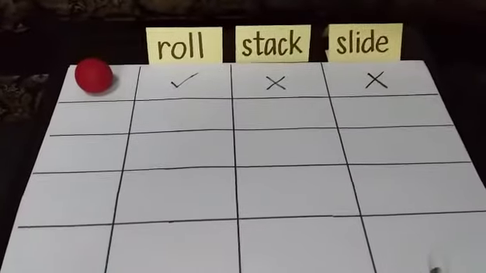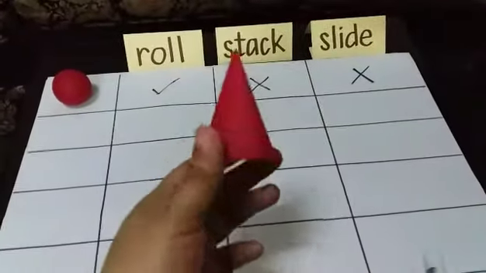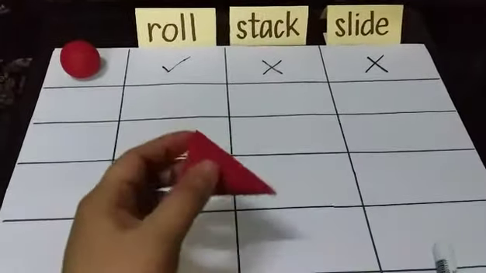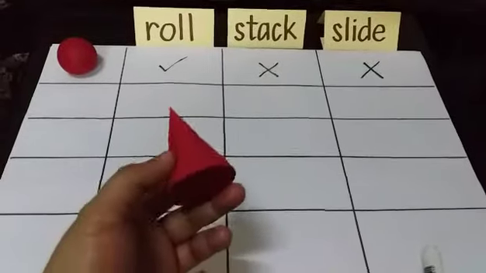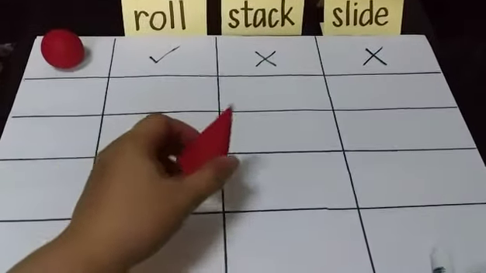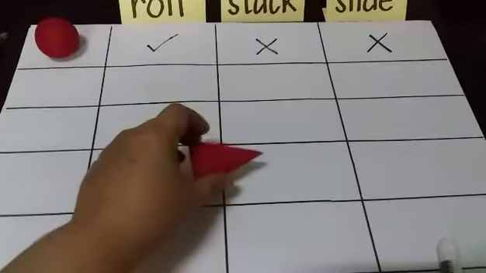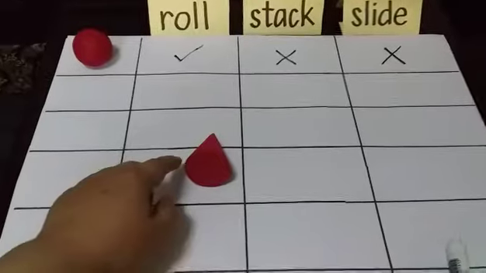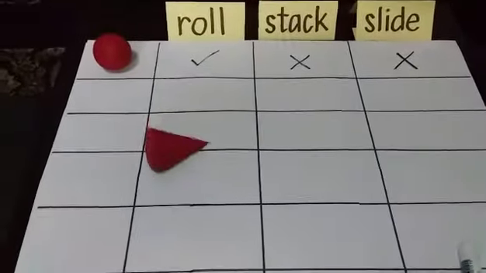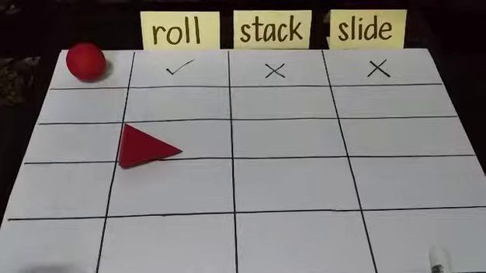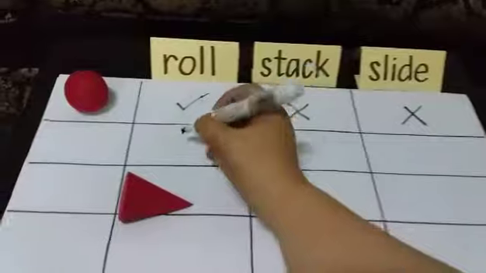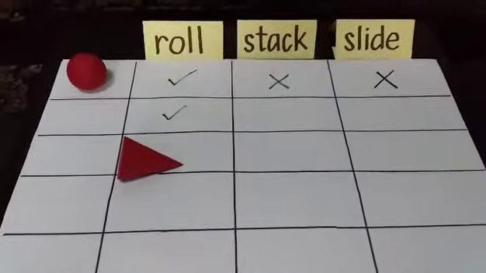Alright, let's go to the next shape. This is cone. Let us see if the cone could roll. What will happen to the cone if I put it on a table like this, and I just push it a bit? Will it roll? Yes, it rolls. So, since it rolls, we're going to put a check on that column.